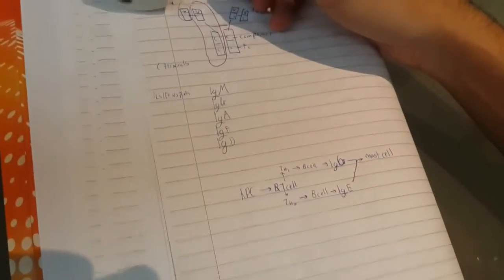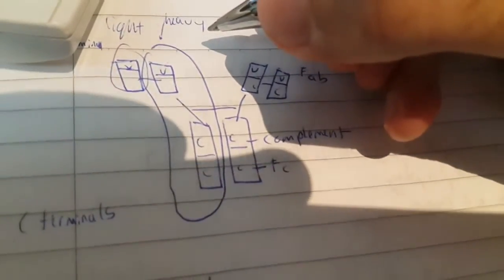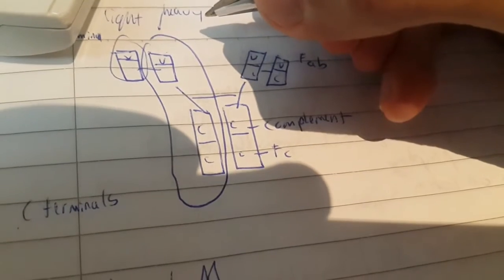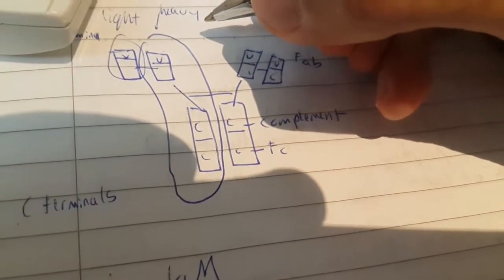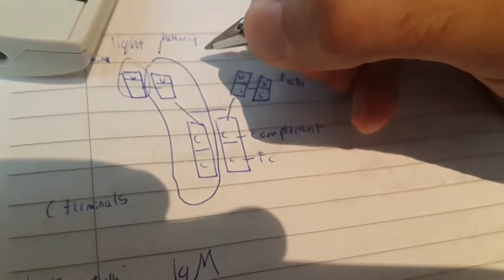Okay, for question 1, draw the structure of an antibody. So as we can see here, I've drawn the structure of an antibody. This is a good way to draw it because it shows the variable region, constant region, complement binding site, heavy chain, light chain, N-terminal and C-terminal, including your disulfide bonds, like exactly where they are. So this is a very good way to draw the antibody.